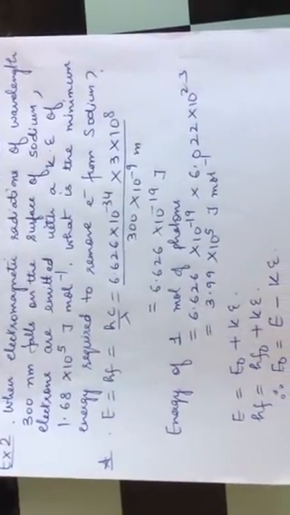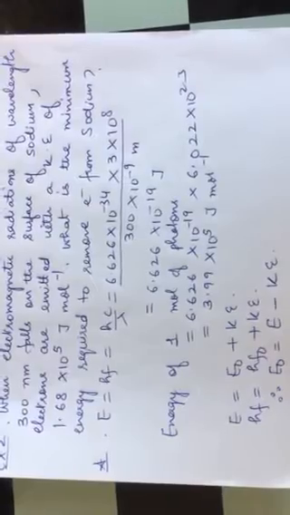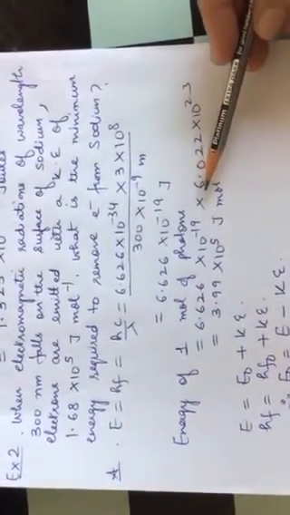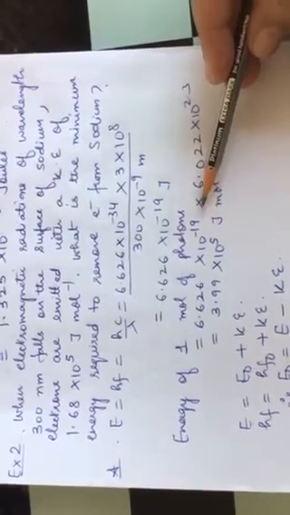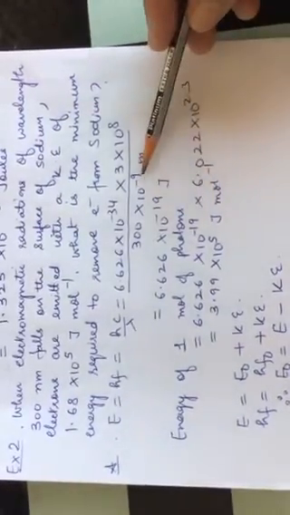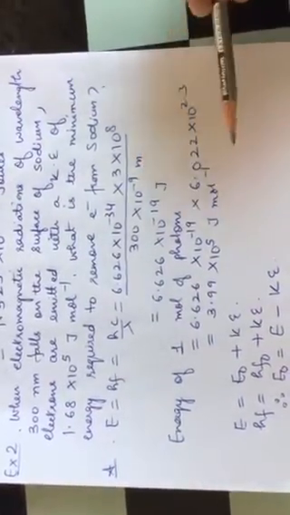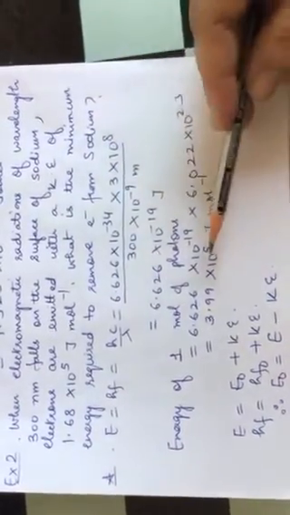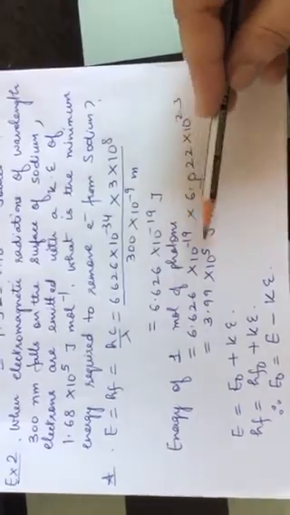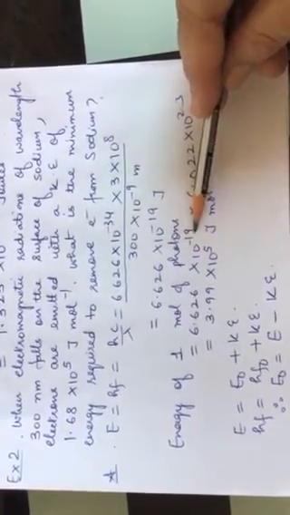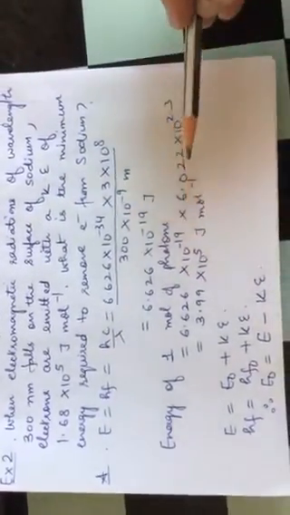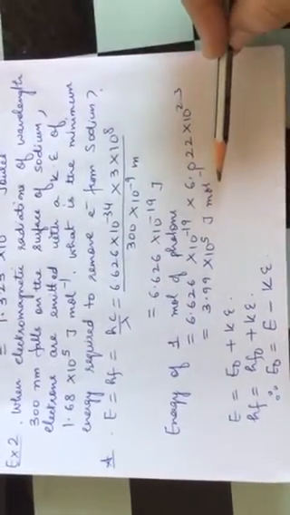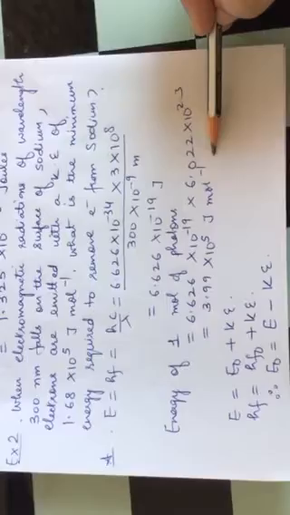Energy of 1 mole of photons is given by the 6.626 × 10^-19 obtained using the formula hc by lambda, multiplied by Avogadro's number. So 1 mole of photons means the energy of 1 photon multiplied by Avogadro's number. This turns out to be 3.99 × 10^5 joules per mole.